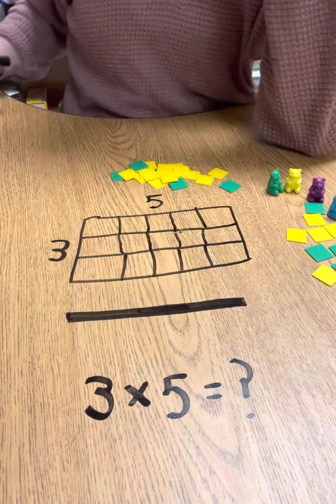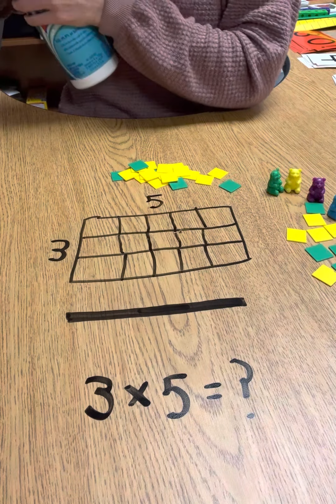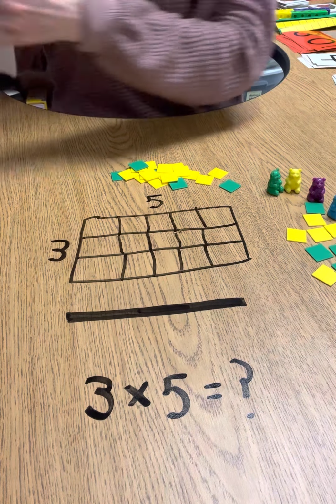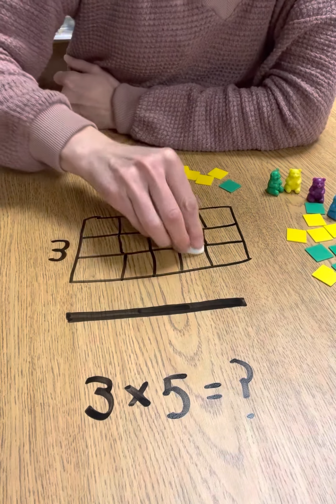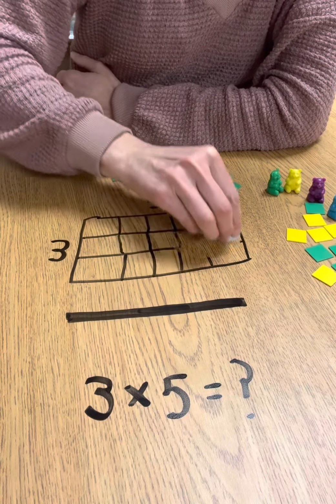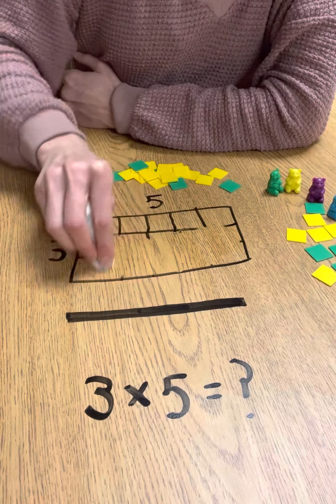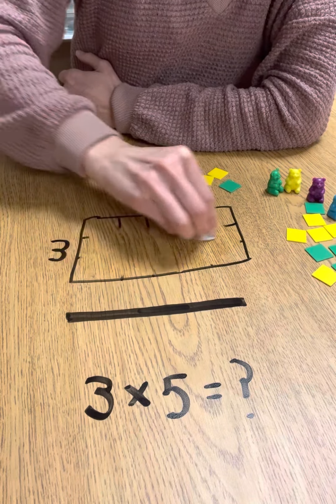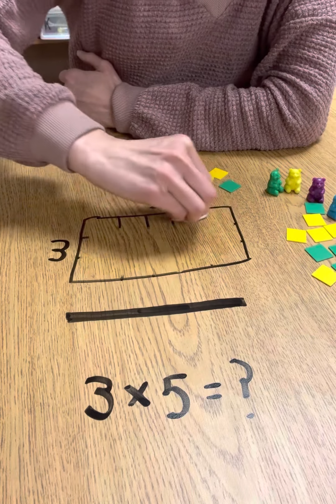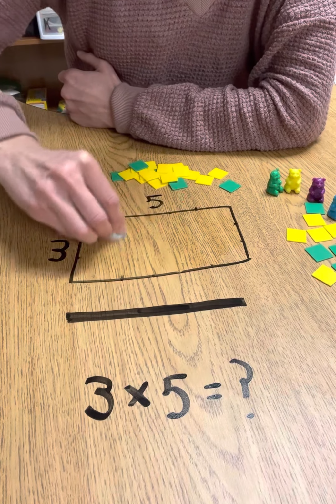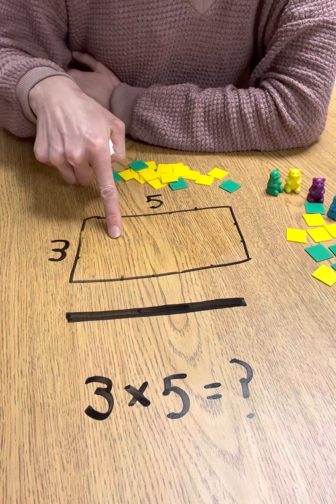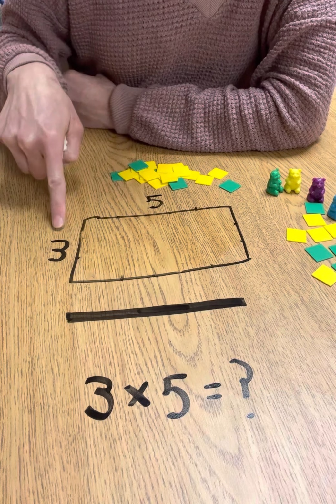Now some people really like to do a shortcut. They make an area model where they actually just draw the box without any of the lines in it. But that's why we put these numbers here, because even though the lines and the boxes and the seats aren't on the inside, I still know that I have 3 rows with 5 seats in each row because of these numbers here.